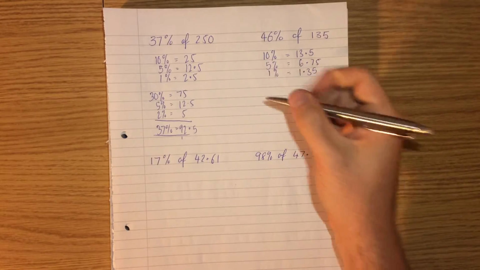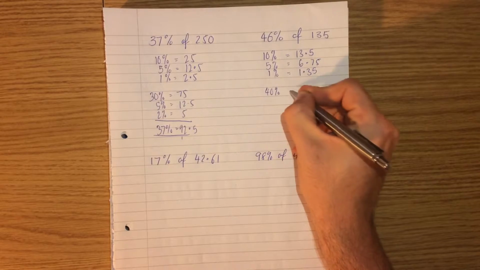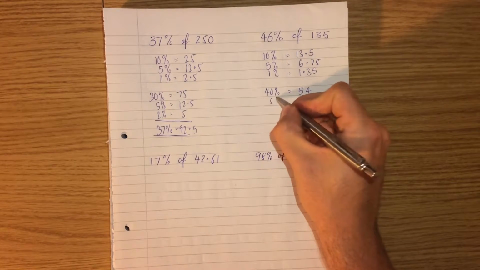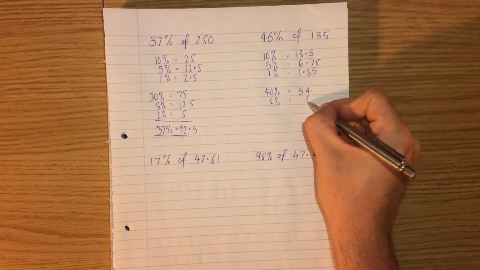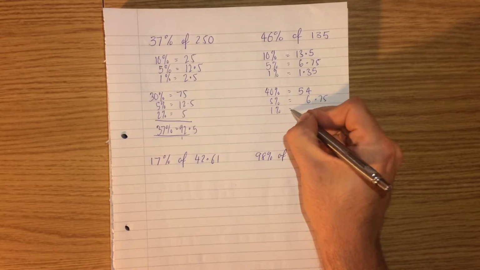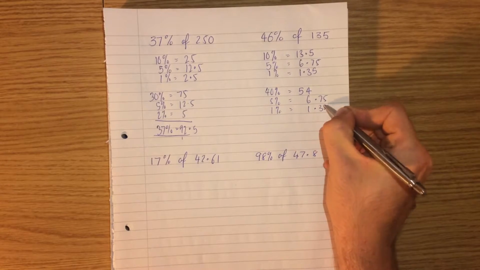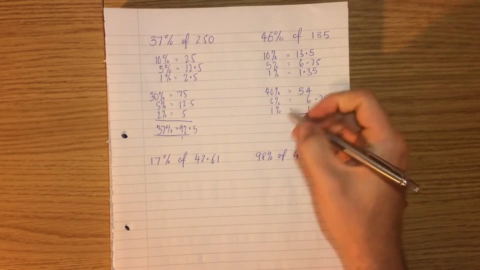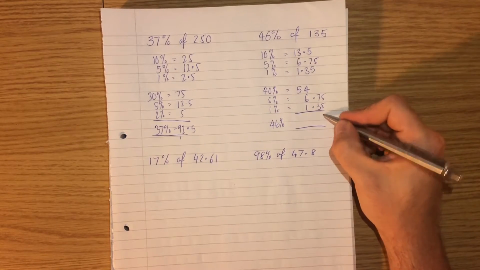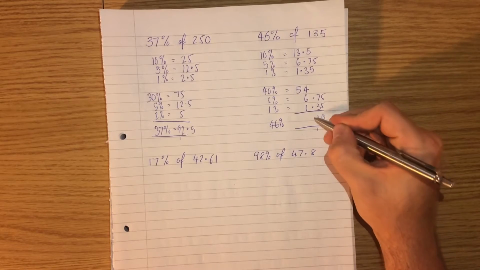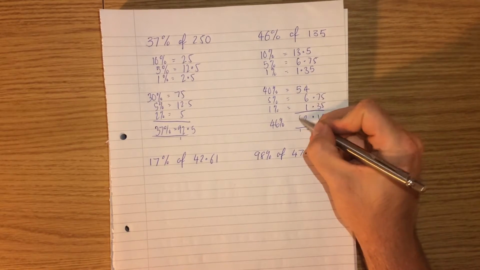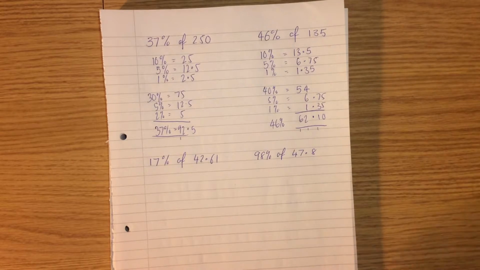I'm going to need 4 lots of this, so I'm going to need 40%, which will be 4 of these, which will be 54. Just the 1 lot of the 5%, which is 6.75, and then 1%, which is 1.35. And then again, I can just total these together, which will give me the 46% I'm looking for, which will come to 10, carry the 1, 10, 11, put the point down, 10, 11, 12, carry the 1, so that will be 62.10.